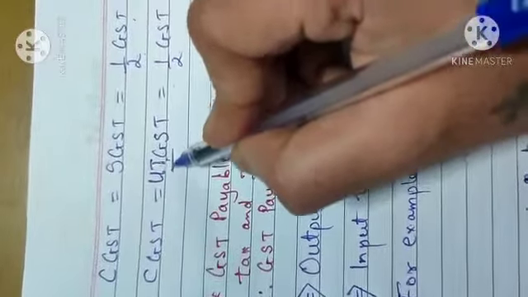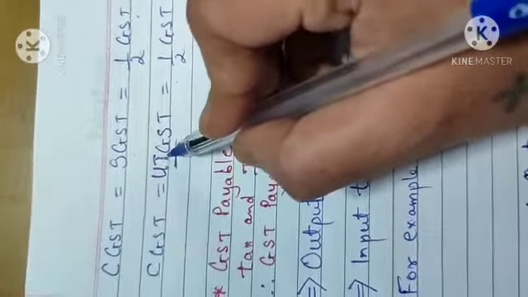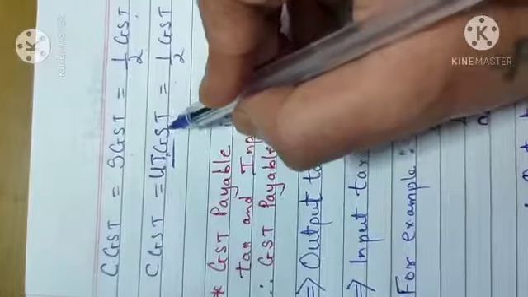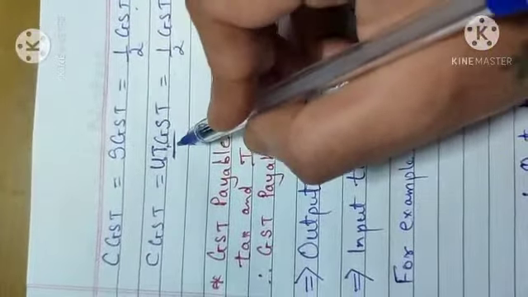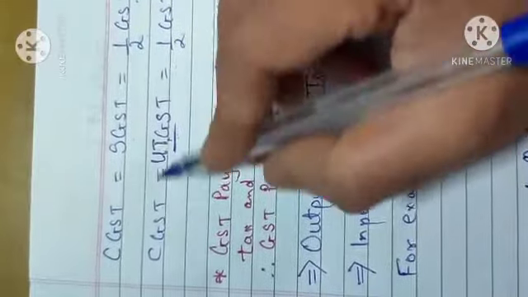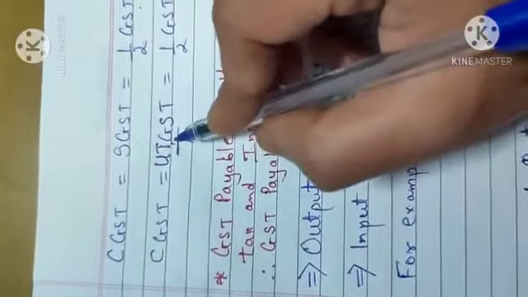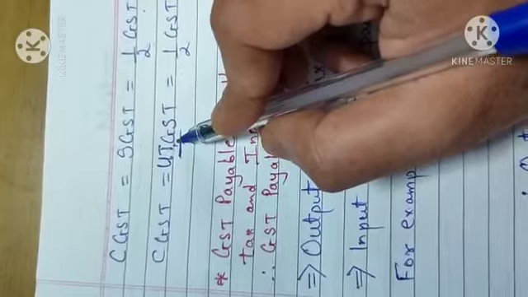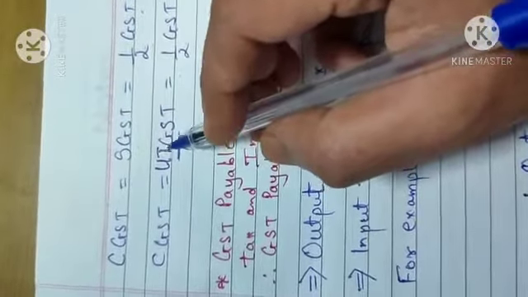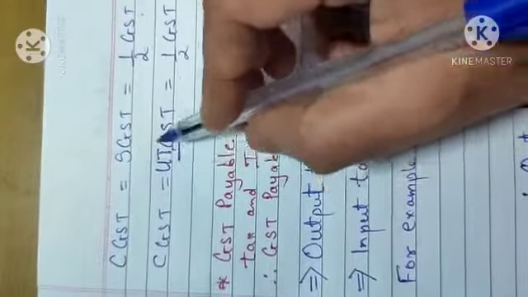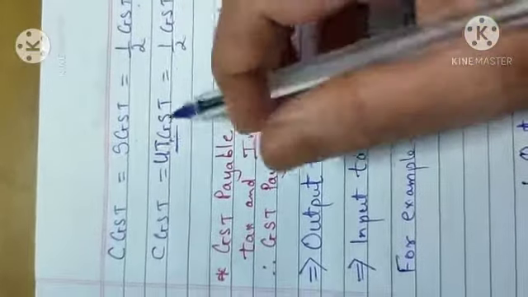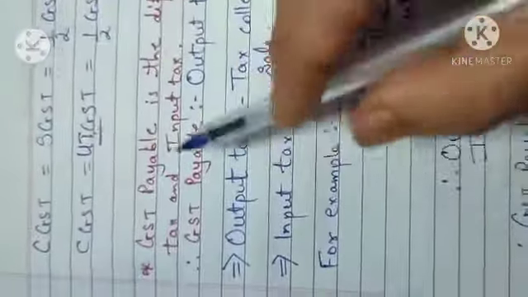Now UTGST means what? Union Territory Goods and Service Tax. If you are staying in any union territory, then your tax will be divided into CGST and UTGST. UTGST does not fall under any state government, as they have their own union territory governments. Now we'll see the next one.